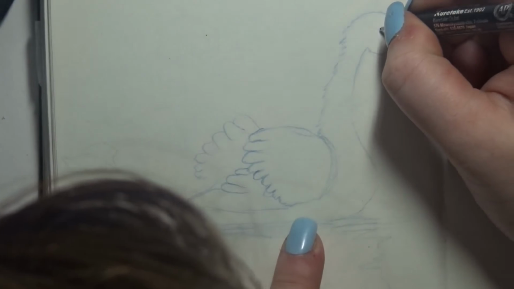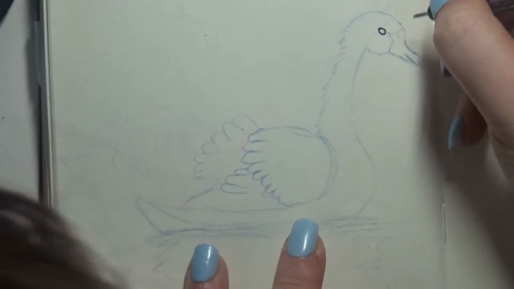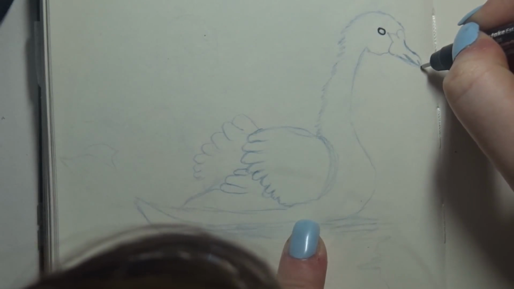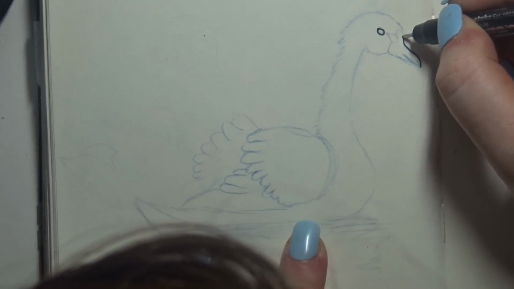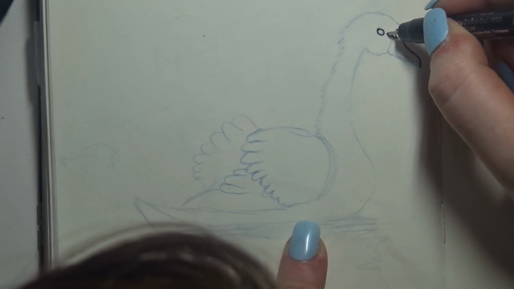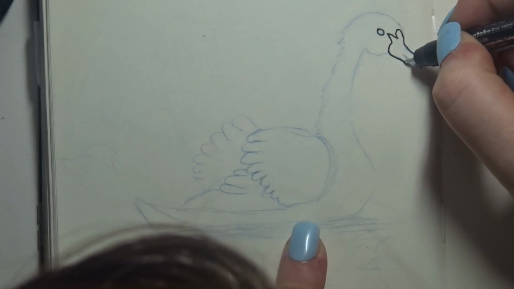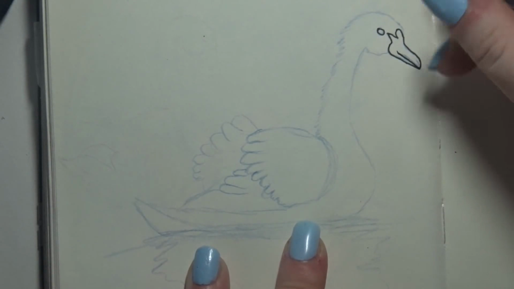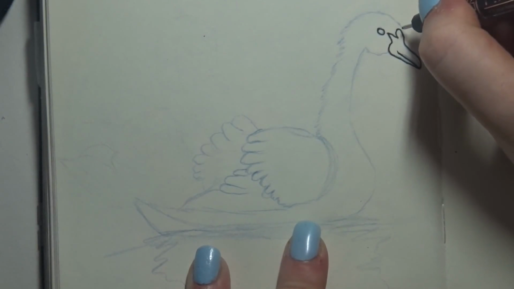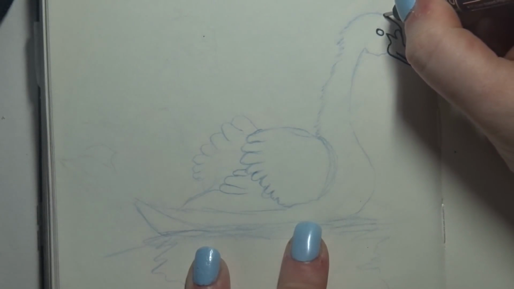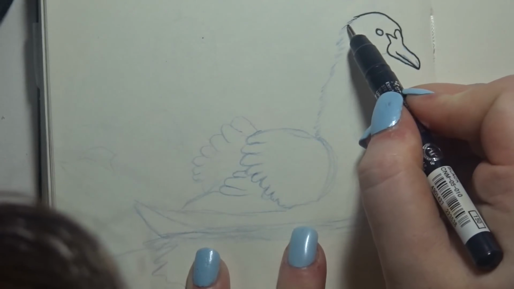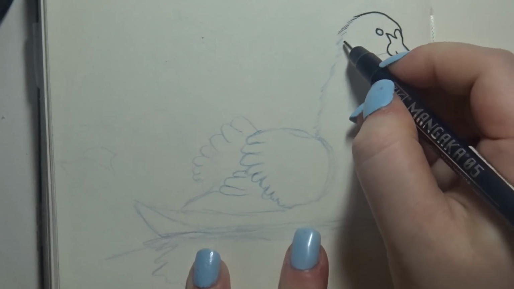So I'm just gonna follow the shapes round. That's another thing that I want to practice, is just lining stuff and not being scared of brush pens and fine liners and all that stuff.